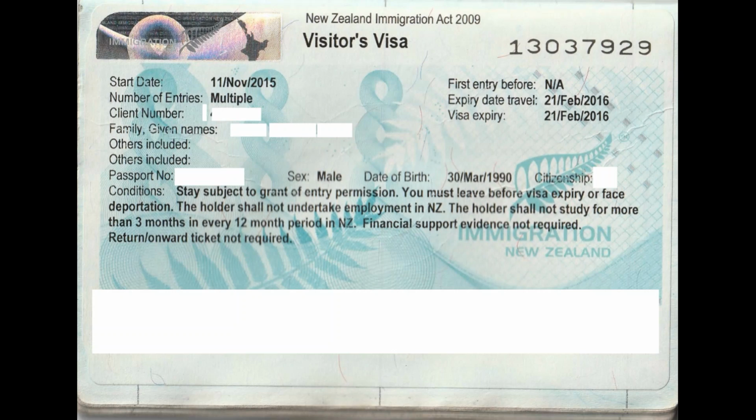Before I wrap up this visitor visa video, I would like to show some visitor visas that have been approved for my friends and how they look if you get stamped on your passport, or you get an e-visa. So I've got 2 types of stamped passport, as an example of a visa.